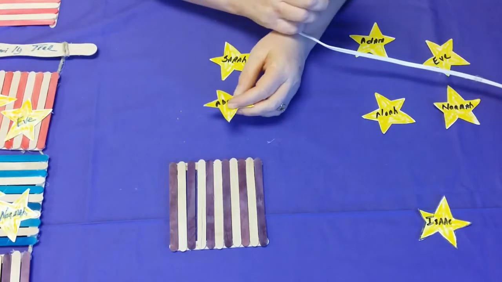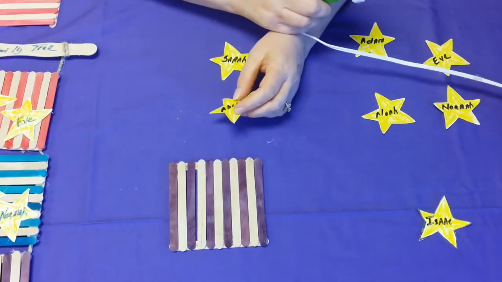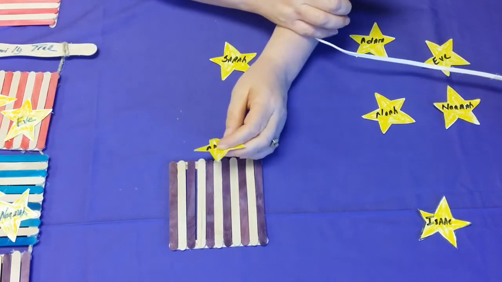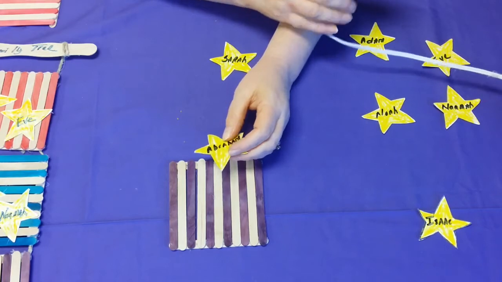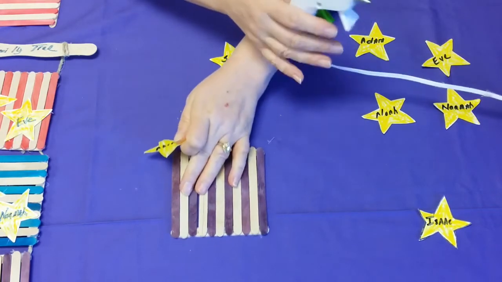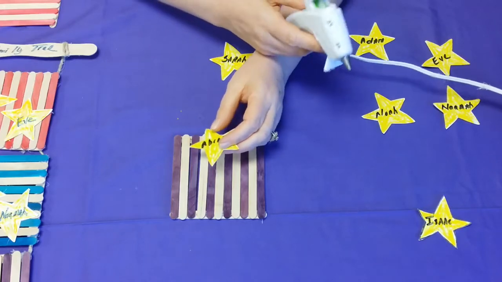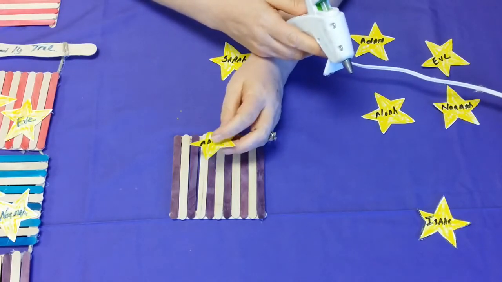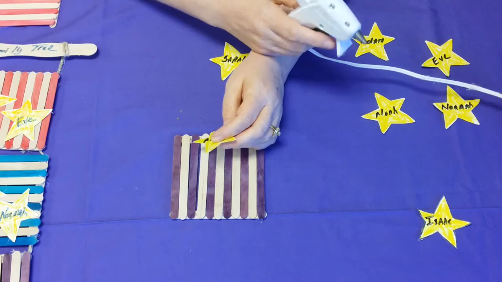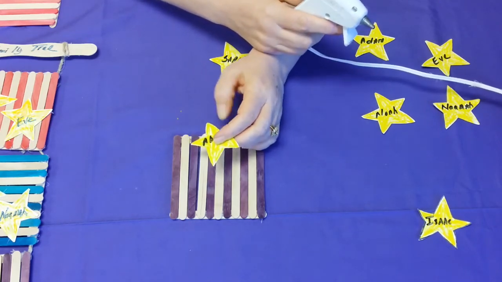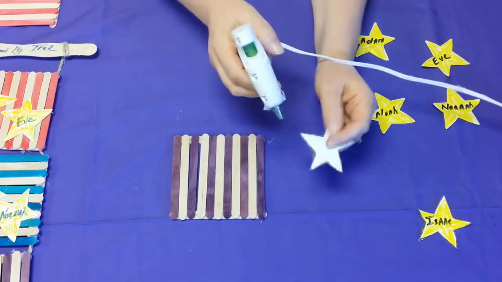Okay, now it's time to put the stars on. And we're gonna put the star on the purple block. That one is for Abraham and Sarah. And that one is purple. Remember, purple is, in the Episcopal Church, for preparation, getting ready for something. And Abraham and Sarah did that for a long, long, long time before Isaac came.